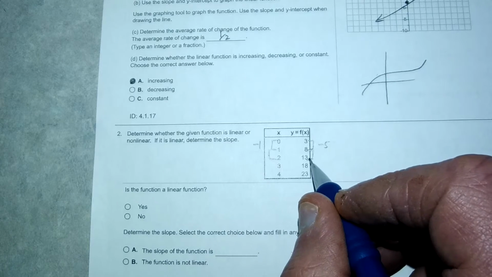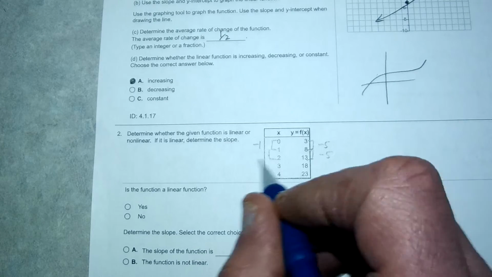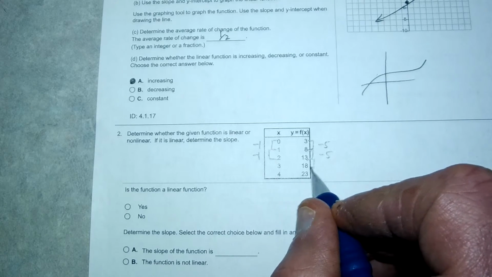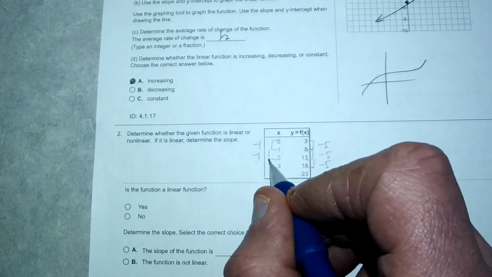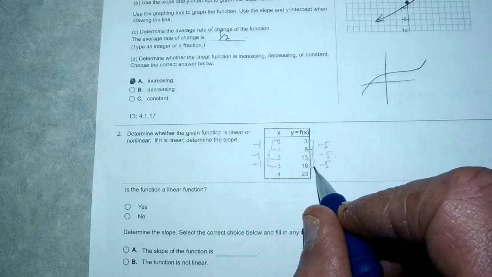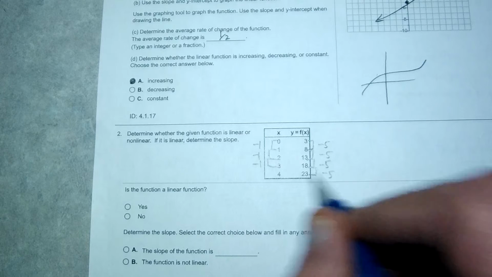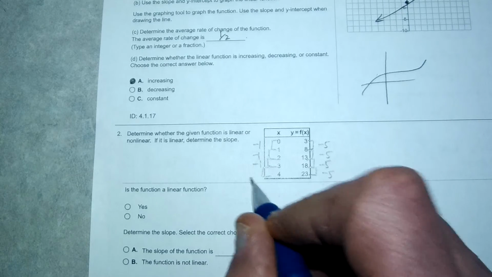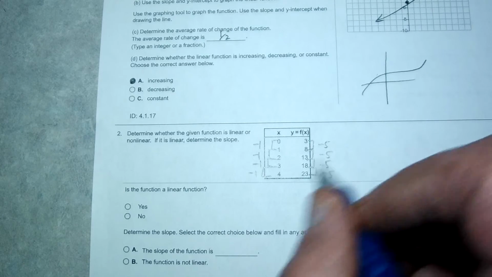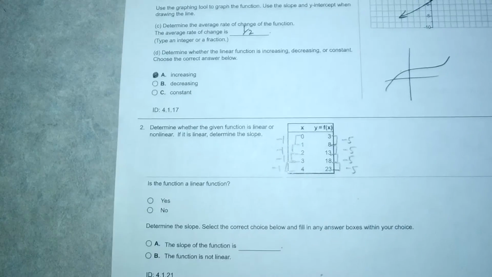This would be 8 minus 13, that's -5. And 1 minus 2, that's -1. And from 13 to 18, that's -5. And this 2 minus 3 is -1. And 18 minus 23 is -5. And this is -1. It looks like our rate of change is constant, and therefore this is a linear function.